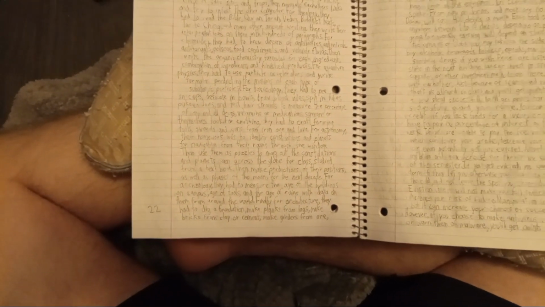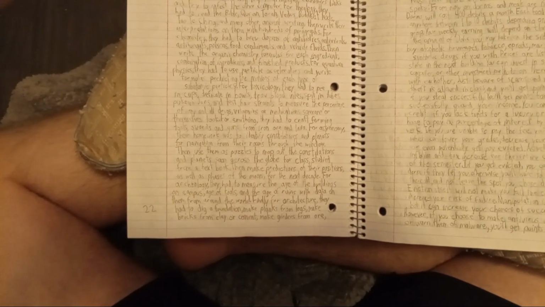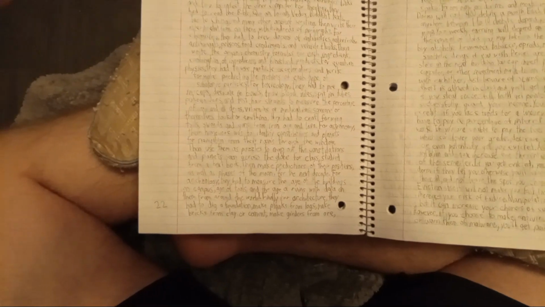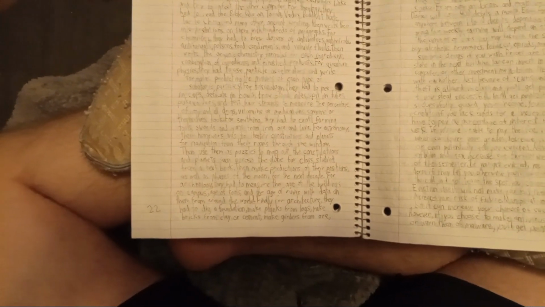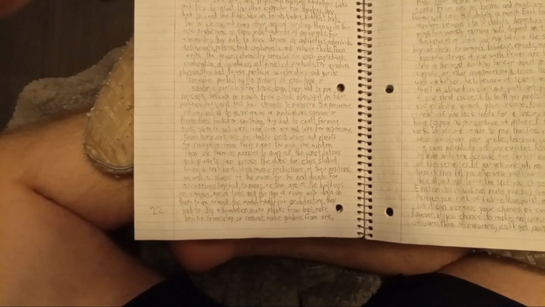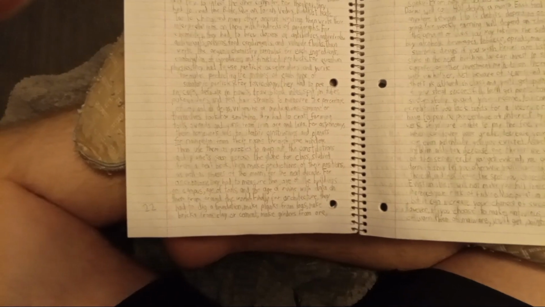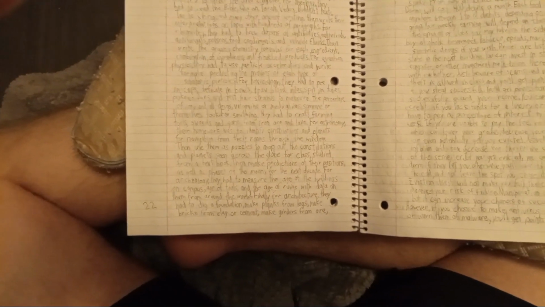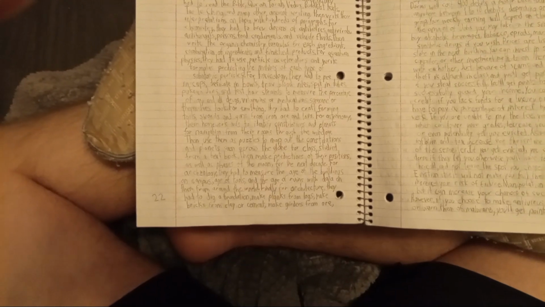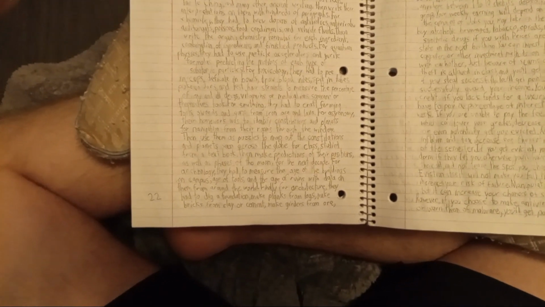For toxicology, they had to pee in cups, defecate in bowls, draw blood vials, spit in tubes, puke in jars, and test hair strands to measure the percentage of any and all drugs, vitamins, or medications someone or themselves took. For smithing, they had to craft farming tools, swords, and guns from the ore and lava.